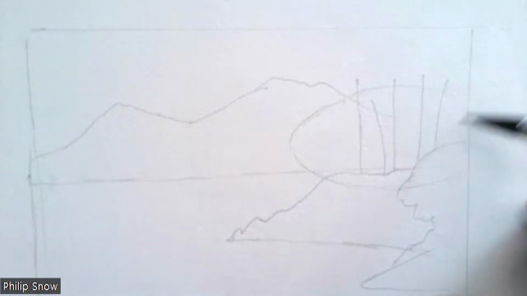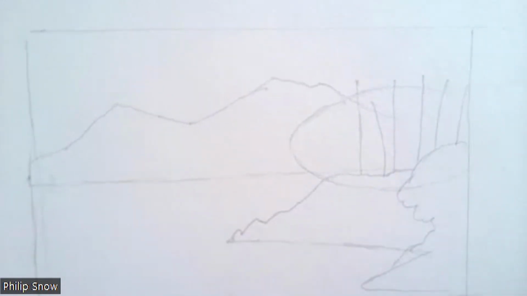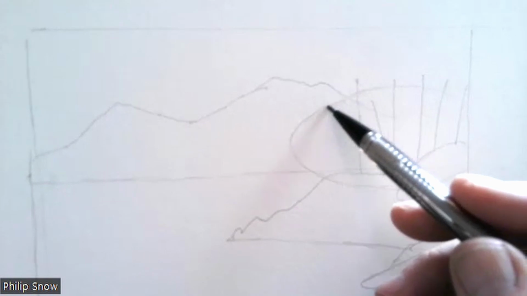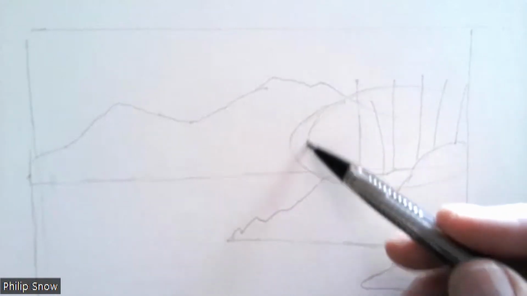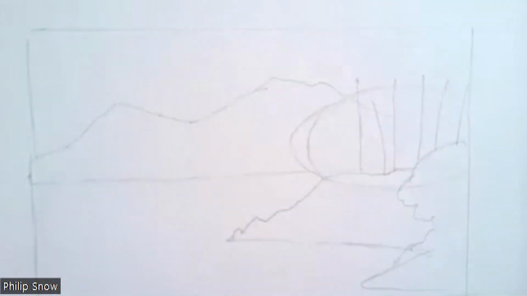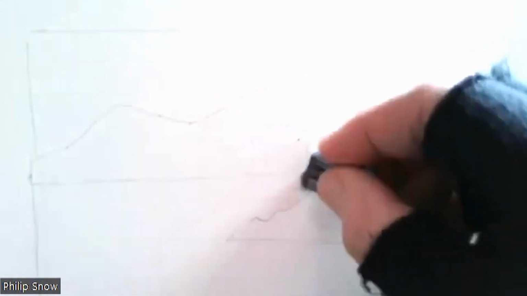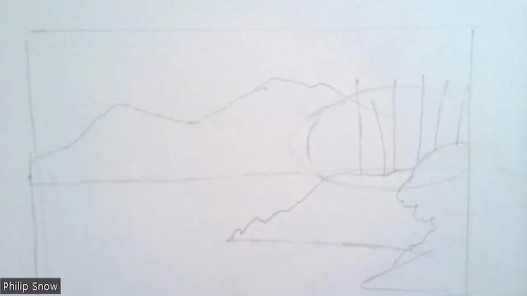In fact, we've actually only got 6 on there because this oval, I've made this oval too big. We'll trim a bit of that oval off.